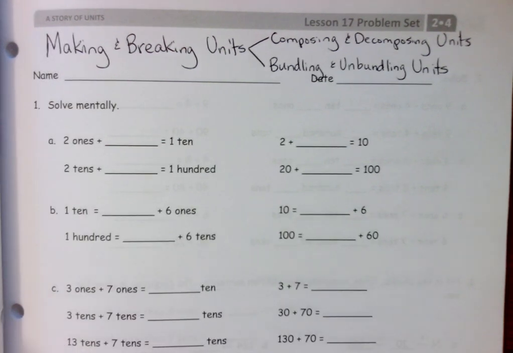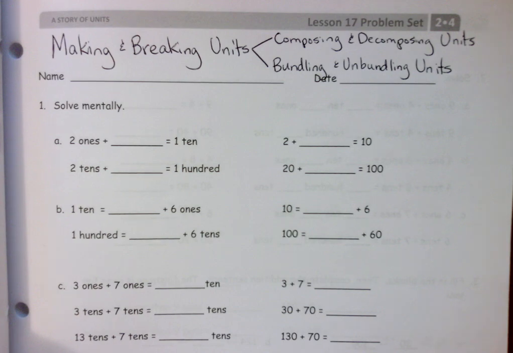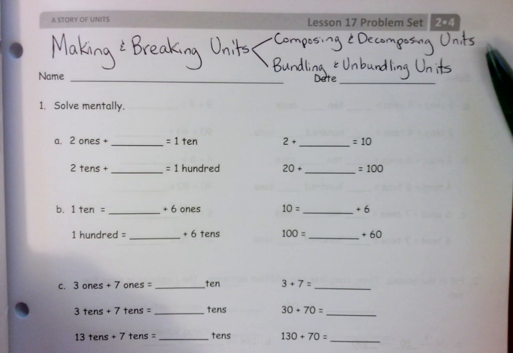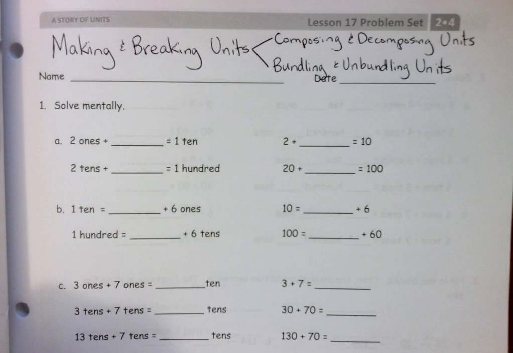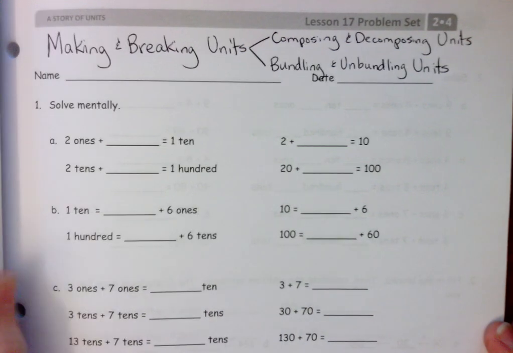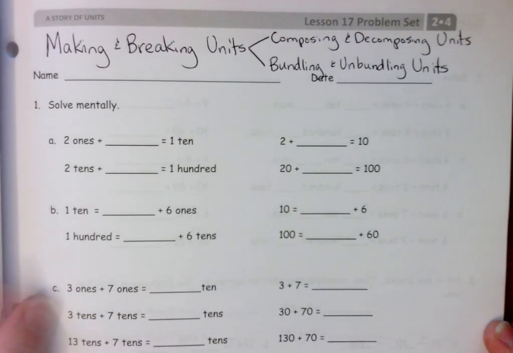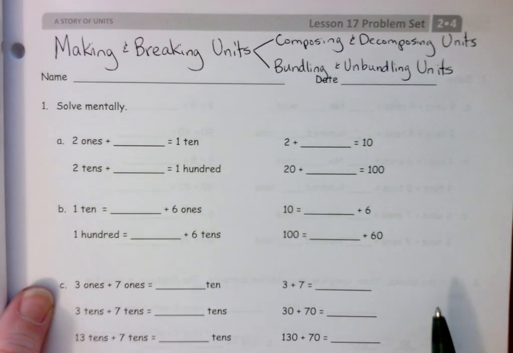Composing and decomposing units is at the heart of our number system. If students are able to make or break units, also known as composing and decomposing units, or bundling and unbundling units, they'll be able to do so much with our number system, with our operations from kindergarten past 5th grade, both with whole numbers and with fractions. So let's look a little bit more closely at the work they're doing in this lesson.